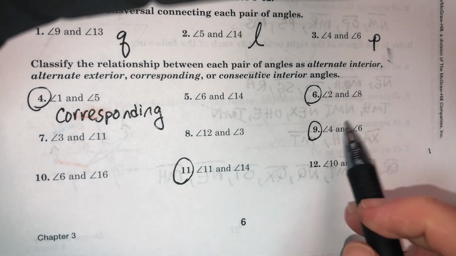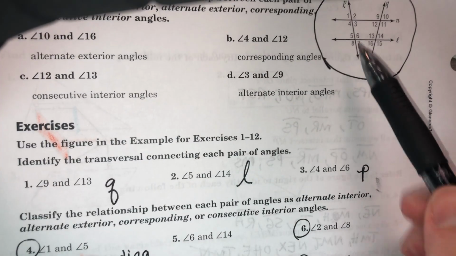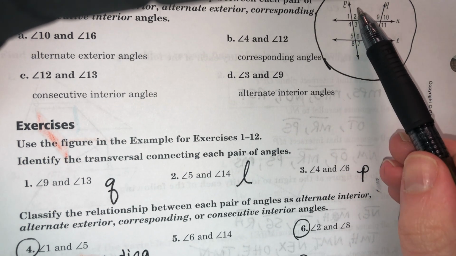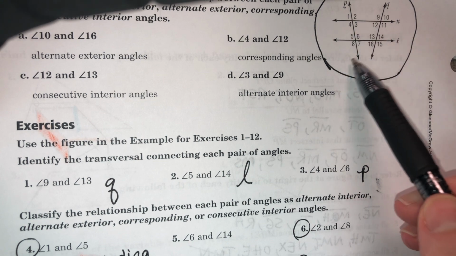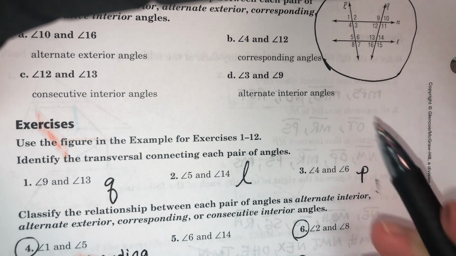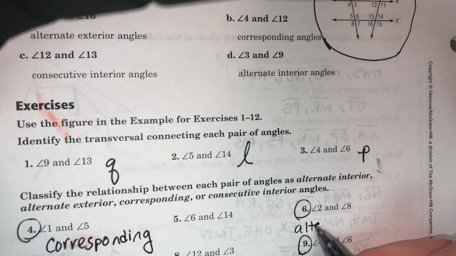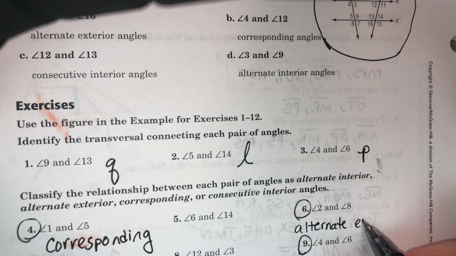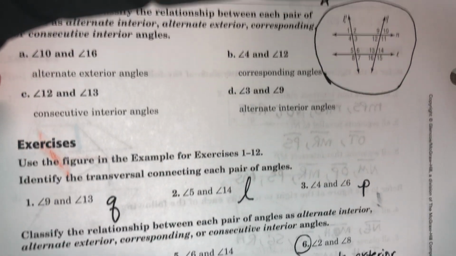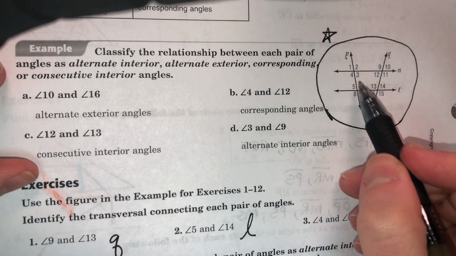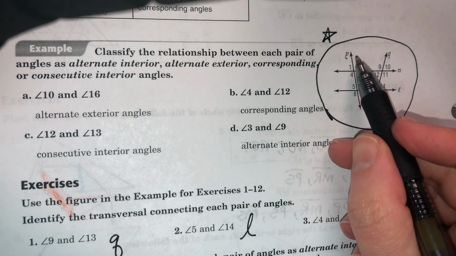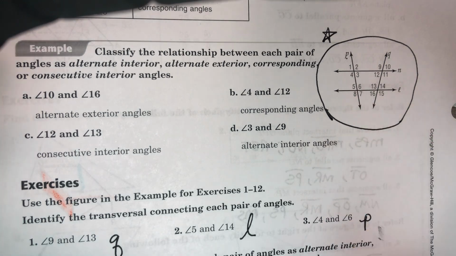Number 6 says angle 2 and angle 8. So if I look at the picture, 2 is upper right, 8 is lower left. Notice they're both in the exterior of these parallel lines. 2 and 8 are called alternate exterior angles. They are congruent. Now let's look at angle 4 and 6. 4 and 6 are both on the interior of the parallel lines, but they're on opposite sides of transversal P. So these are alternate interior angles.